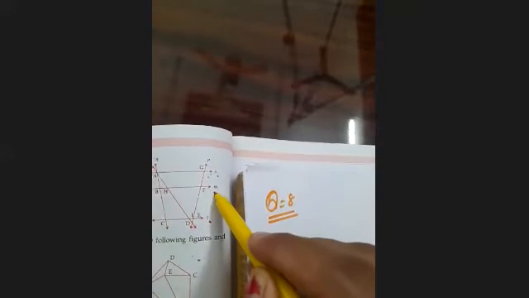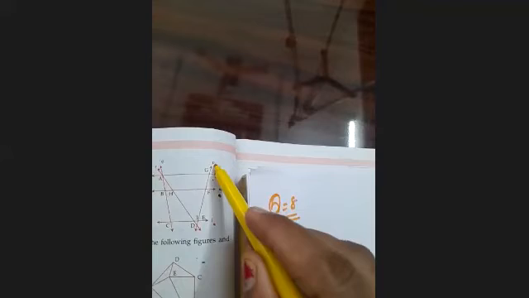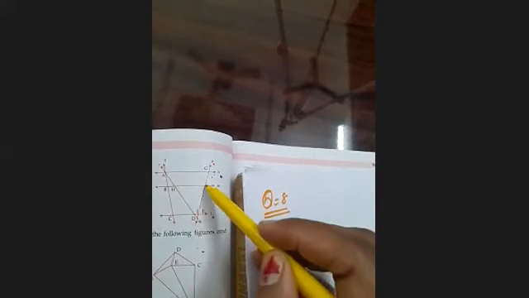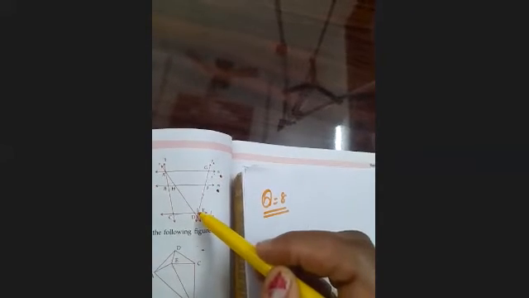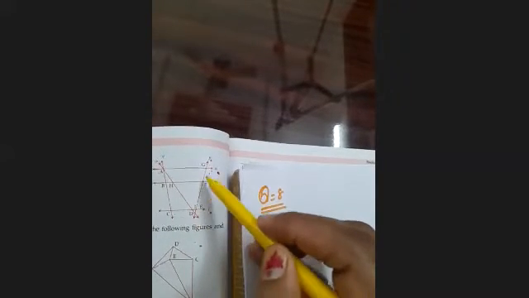First we'll see that in this figure we have 5 lines: line L, line M, line N, line P, line Q. And the points are A, B, C, D, E, F, G, and H. So 5 lines and 9 points are there in this figure.